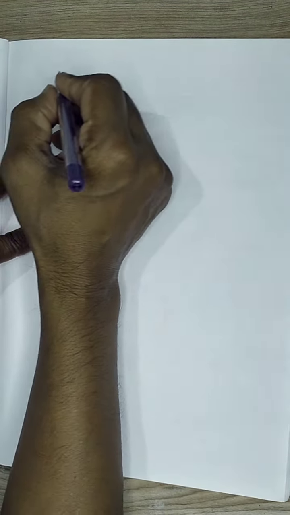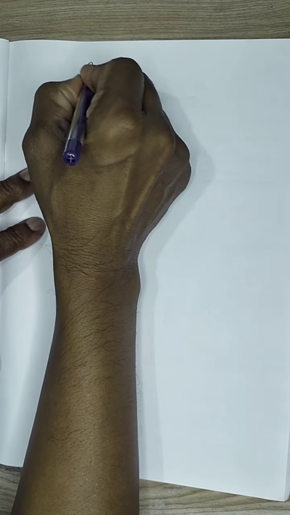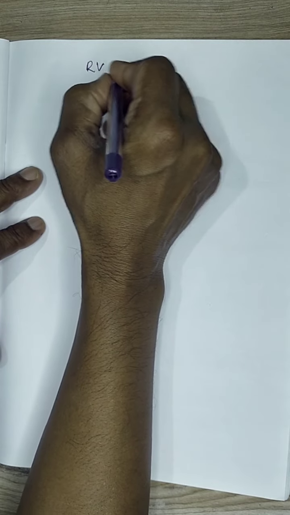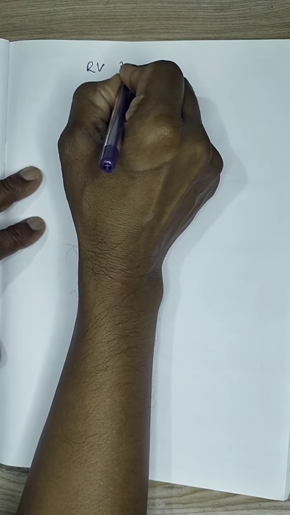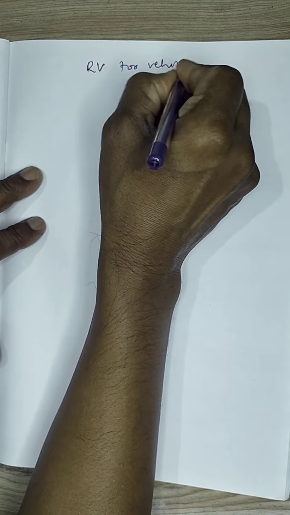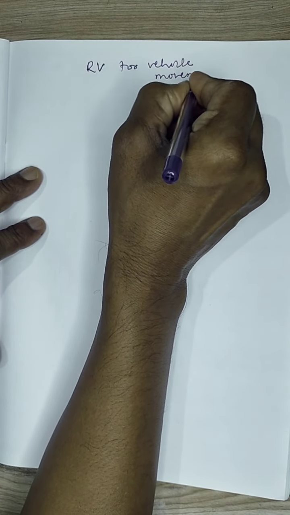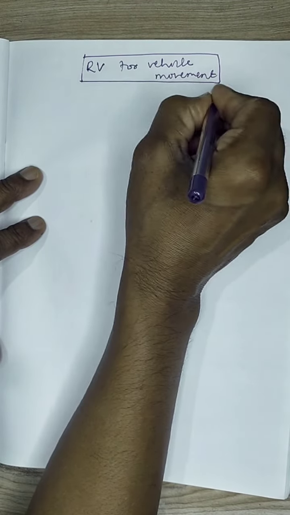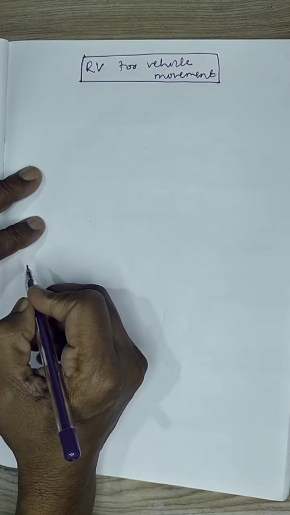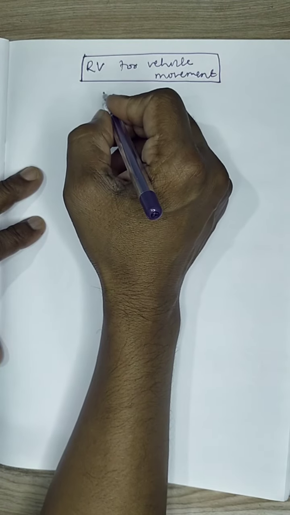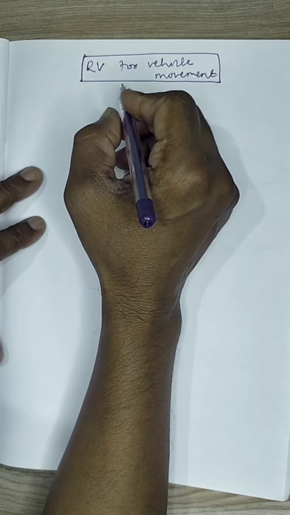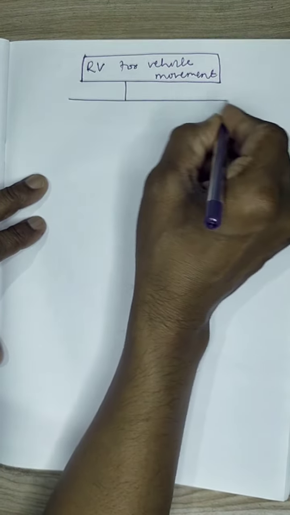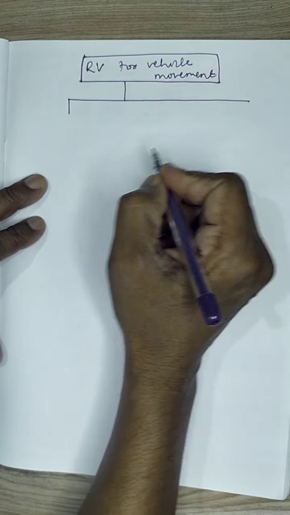Now let us discuss relative velocity for objects or movement of vehicles. When the vehicles are in motion, the comparison between the velocities of two vehicles is termed as the relative velocity between them.